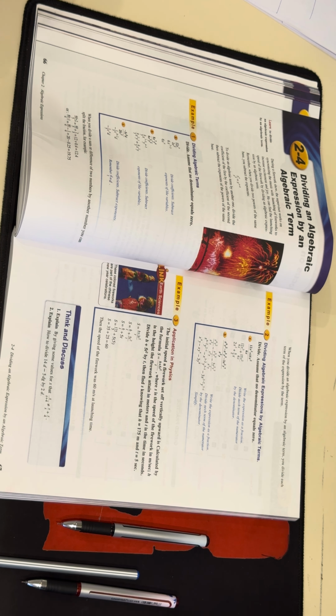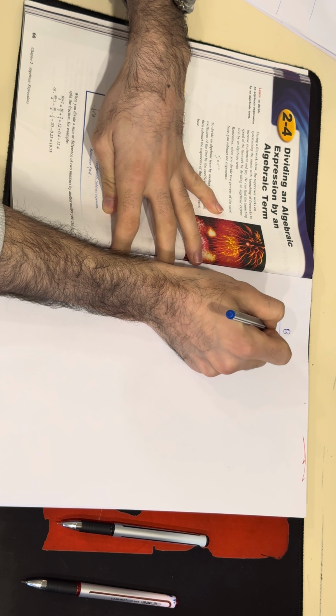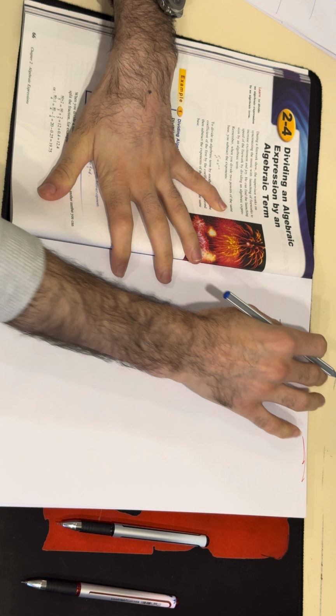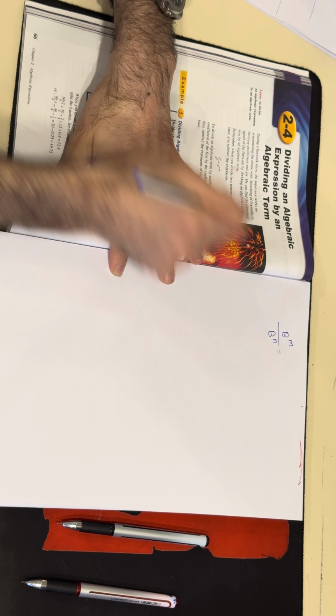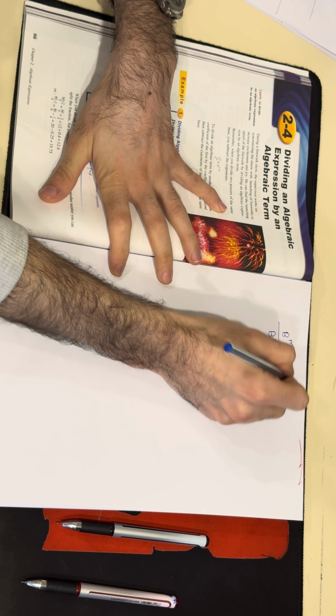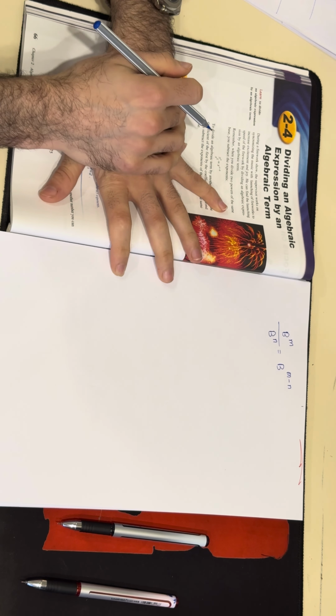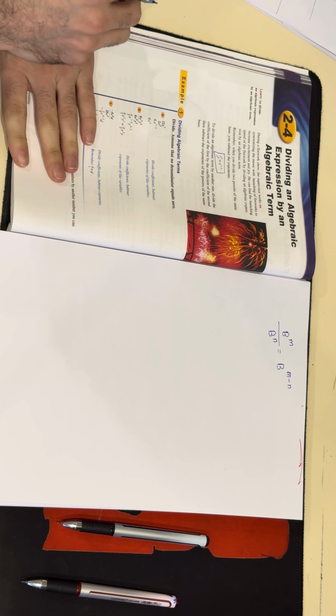In dividing algebraic expressions, before I explain this, we need to remember something we studied in the property of the power. If I have the same base in division, let's say m to the power of something, we subtract the powers: m to the power a divided by m to the power b equals m to the power a minus b. So we already studied this in the property of power.